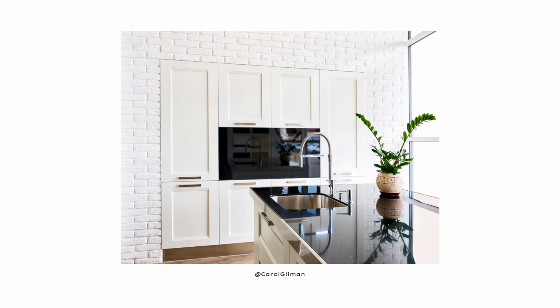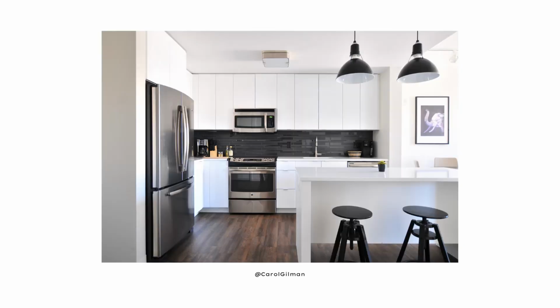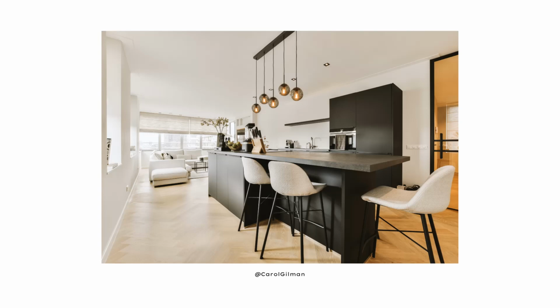But at the same time, it adds some variation to a room. And so just by adding a darker countertop or a darker backsplash or tile area above a cooktop, or even an island, creating that in a dark color, a dark tone, creates a lot of variety and is an easy way to add contrast to the room.